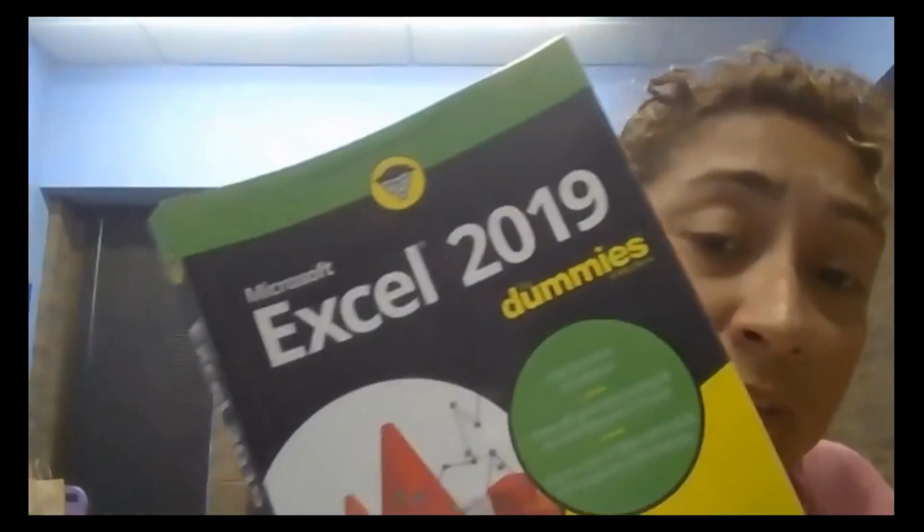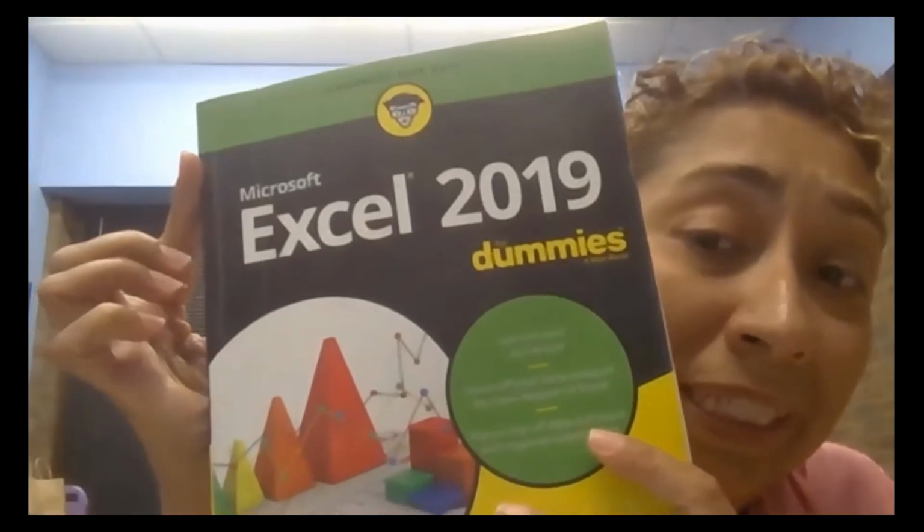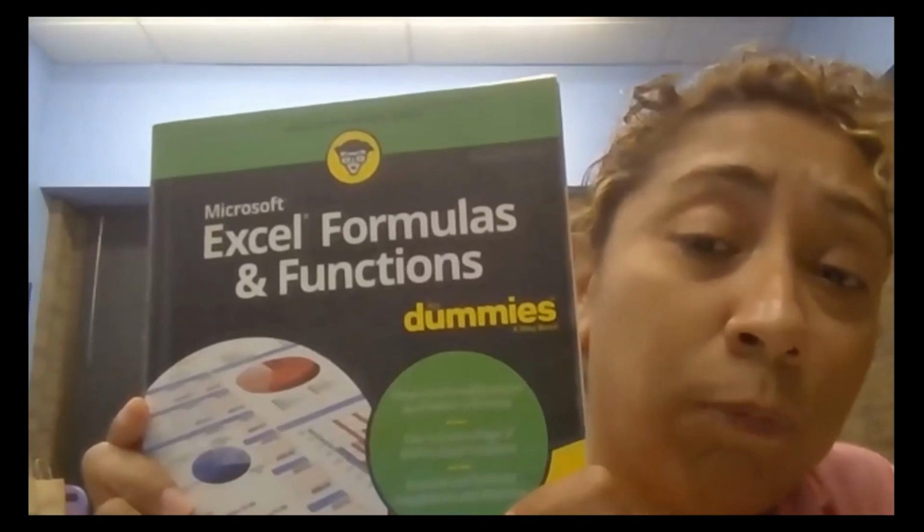We have Excel for Dummies books on Excel 2019, 2013, I think 2010 also, and we have books specifically on formulas and functions. So if you already know some stuff on Excel, but you just want to freshen up on certain things, there's plenty of materials for you to look through and get that instruction.